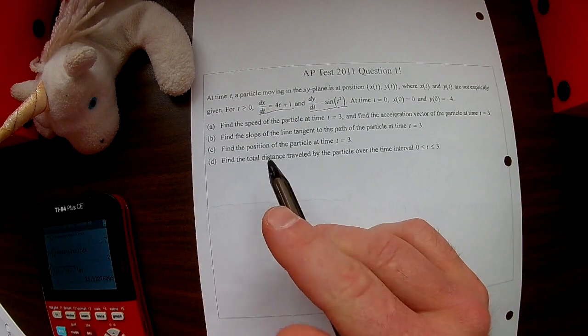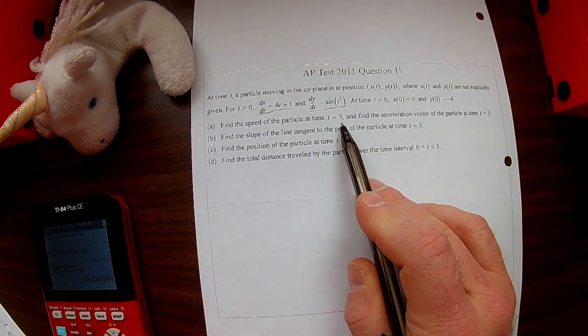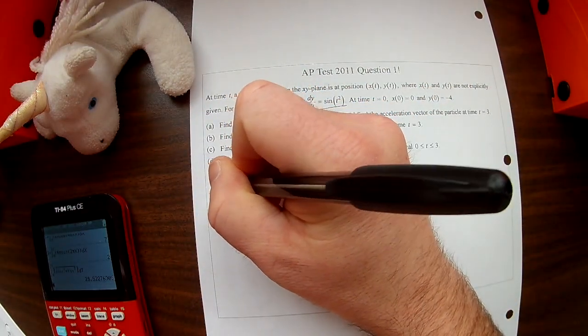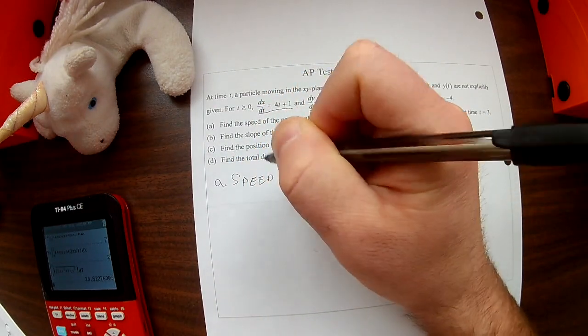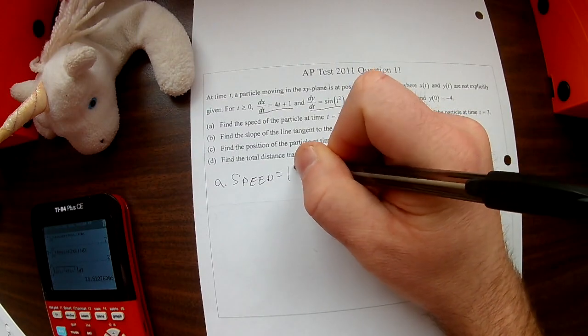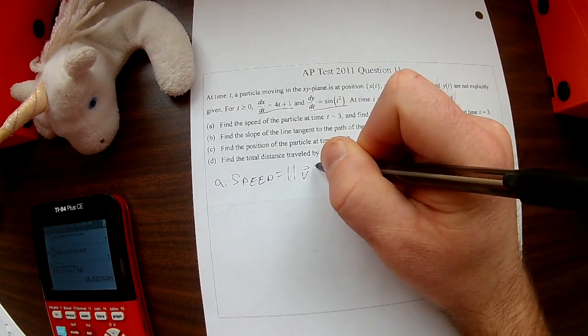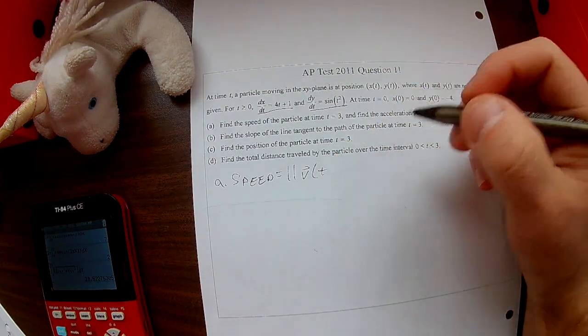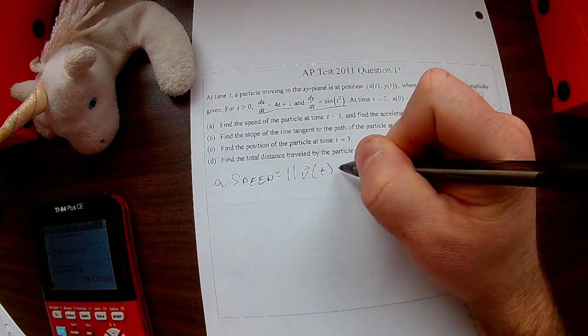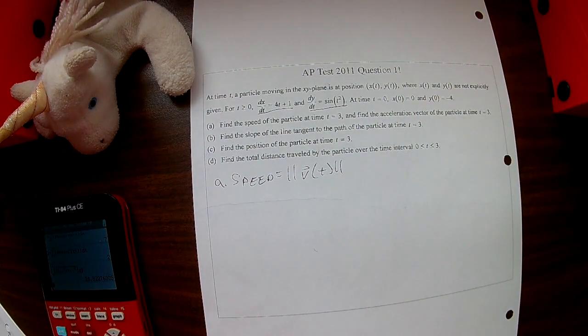is to find the speed of the particle at time t equals 3. So speed, part A, speed is going to be equal to the magnitude of velocity at t equals 3. So speed is equal to the magnitude of velocity.